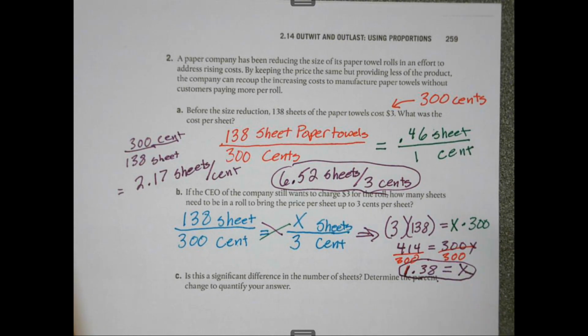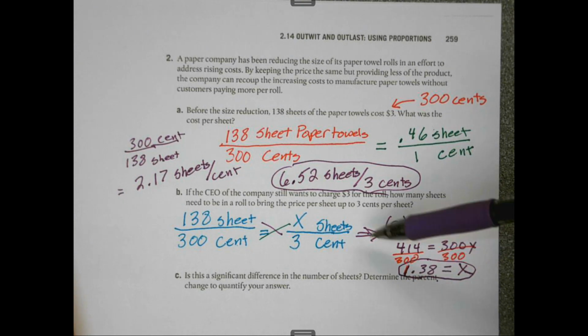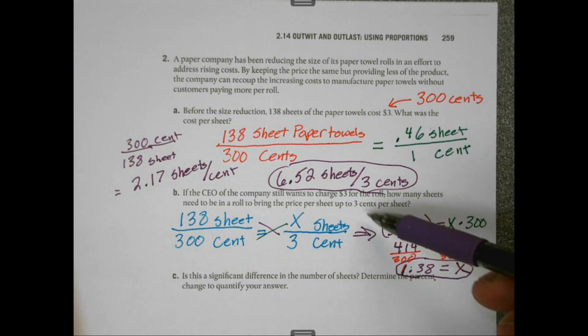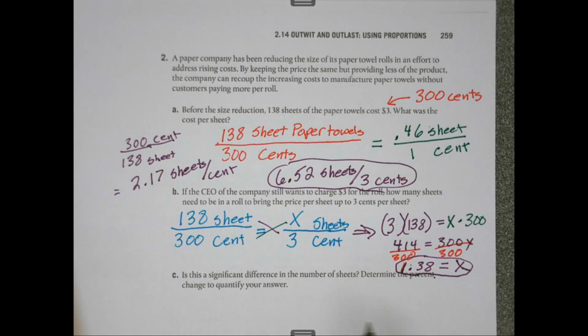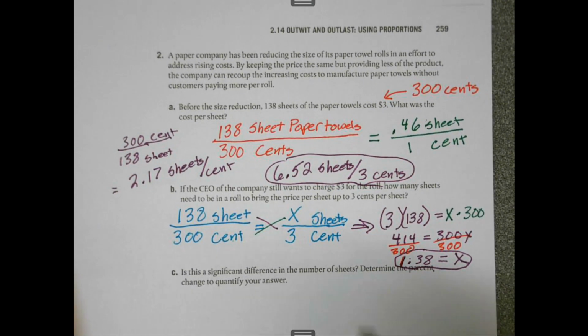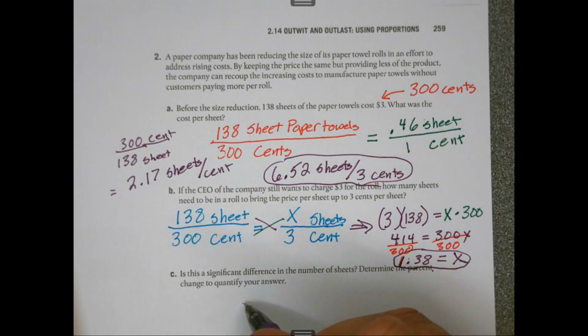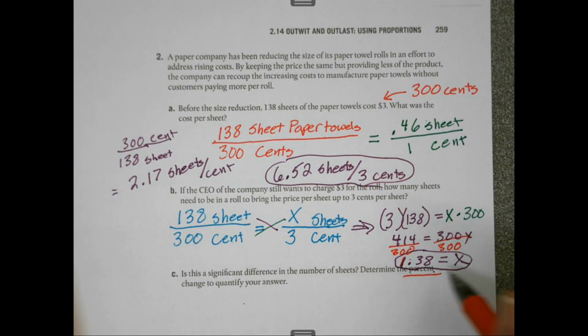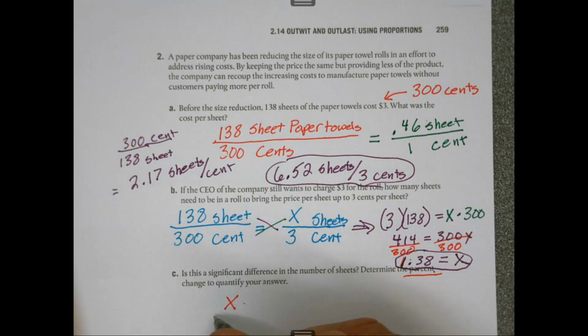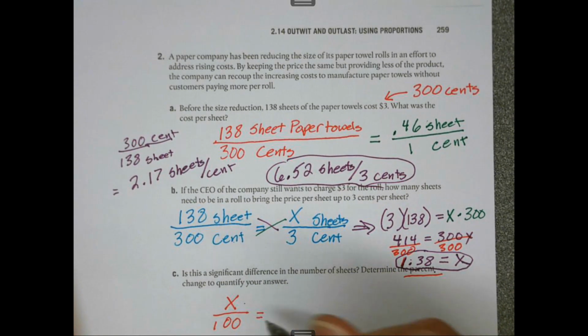So the difference between 2.17 and 3 cents, let's see. They want us to find the percent. So what percent equals a change of, okay, they want us to find the percentage difference in the increase in price.